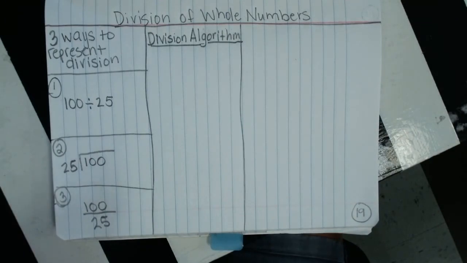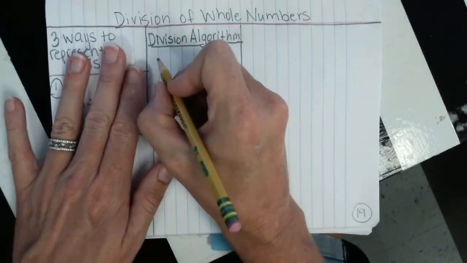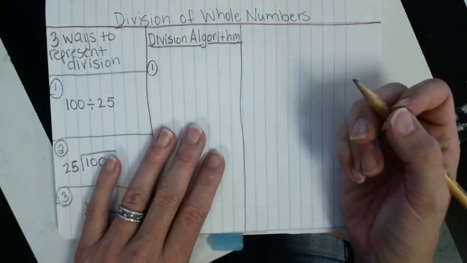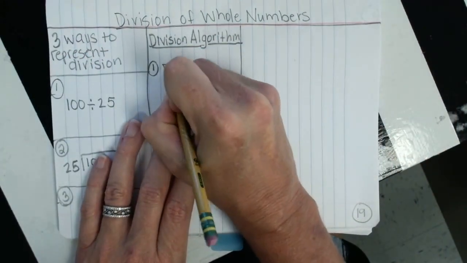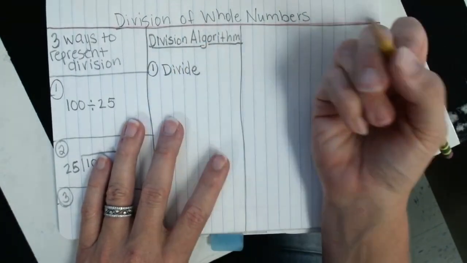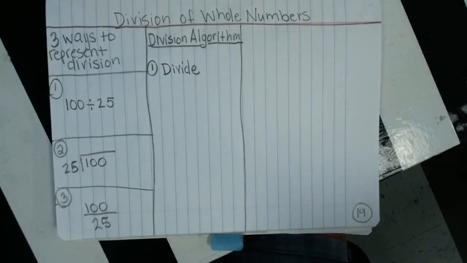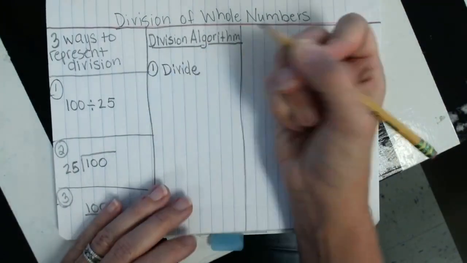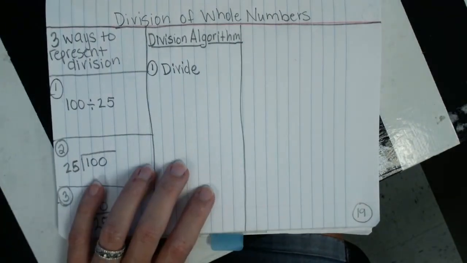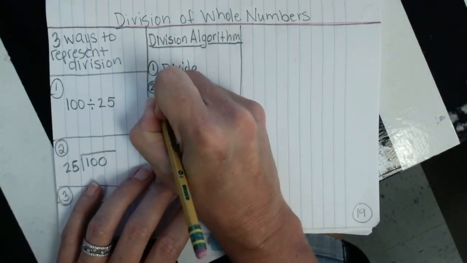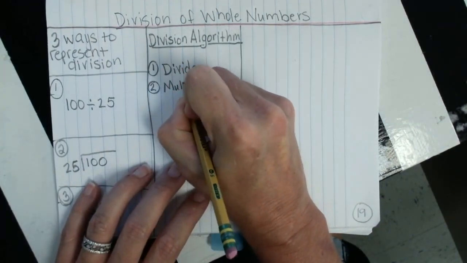You have Dad, who's the head of the family, and he reminds us that the first step in the division algorithm is to divide, to ask yourself how many times can that divisor go into that dividend. How many equal groups can we make? Okay. So Dad is the leader of the division algorithm family. Mom follows Dad, and she reminds us that we need to multiply.